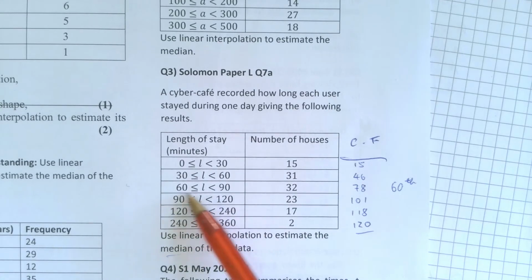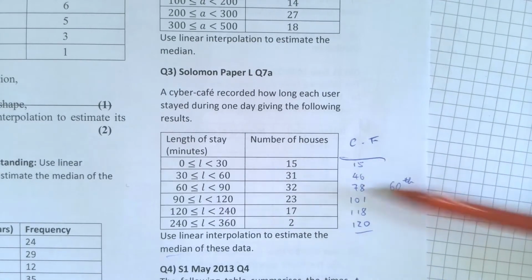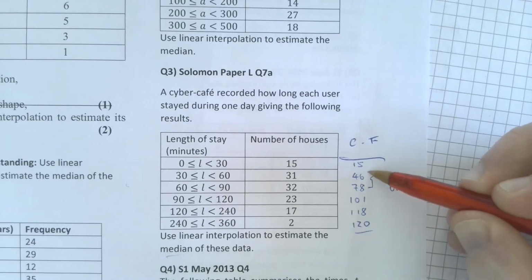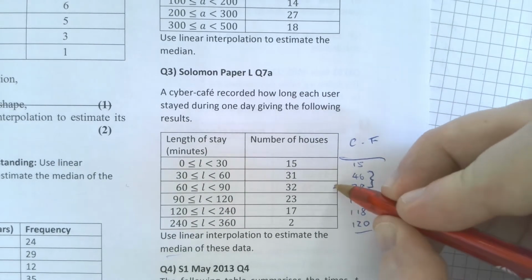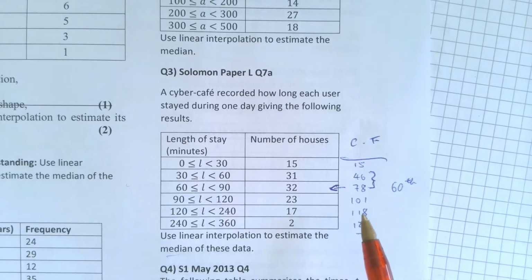And by the time I've measured up to 90 minutes, I've seen 78. So between 46 and 78, well, 60 lies between these two values. So it's got to lie within this group, this range, 60 and 90. Okay, that's the first and probably most important thing that we need to see.